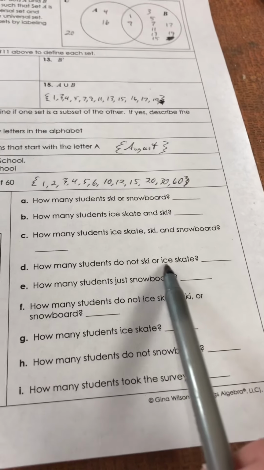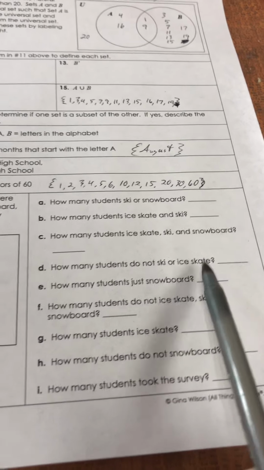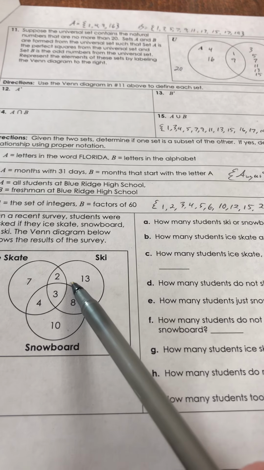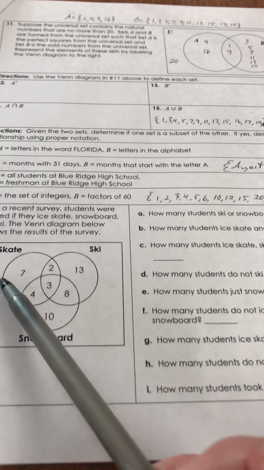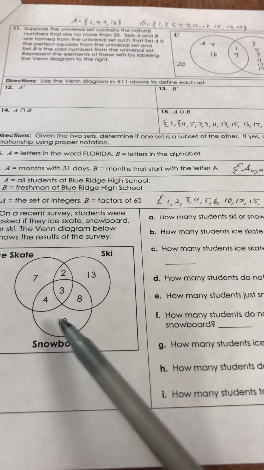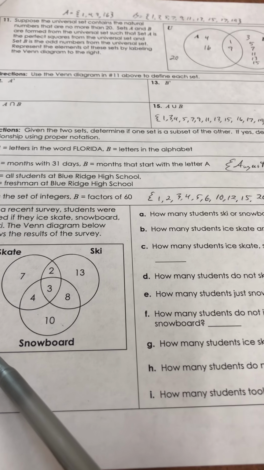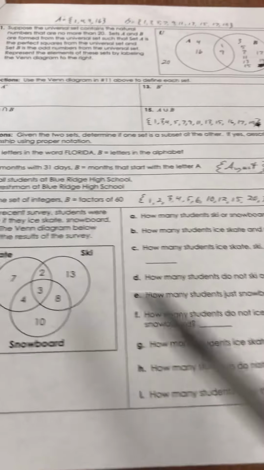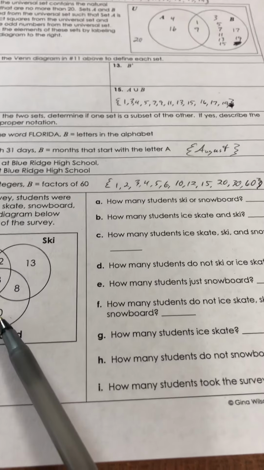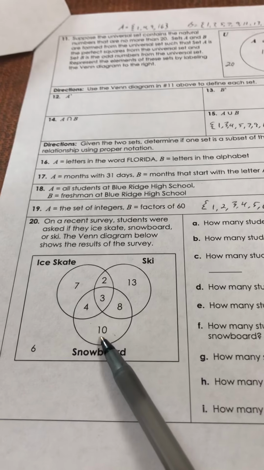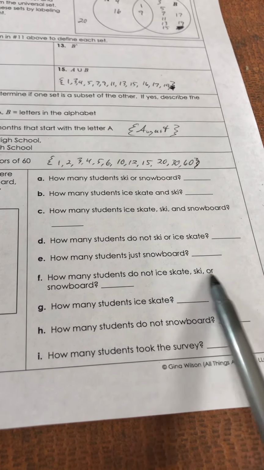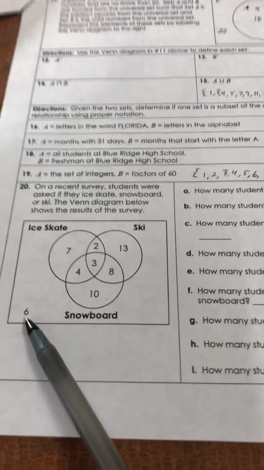How many students do not ski or ice skate? So they do not ski or ice skate. So they could snowboard, or they could do nothing at all. So probably 10 and 6 there. So 10 plus 6 would be the 16. How many students just snowboard? Just snowboard all by themselves. That would be 10. How many students do not ice skate, ski, or snowboard? That's going to be your 6.